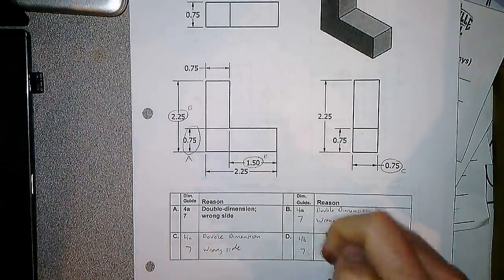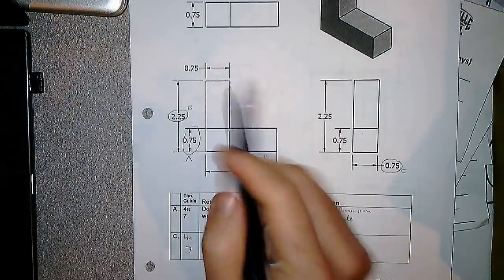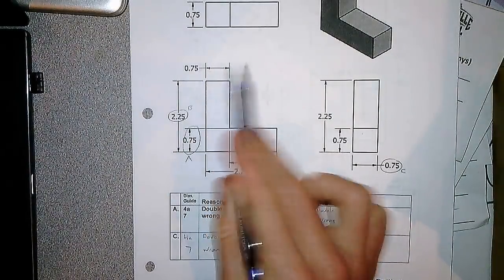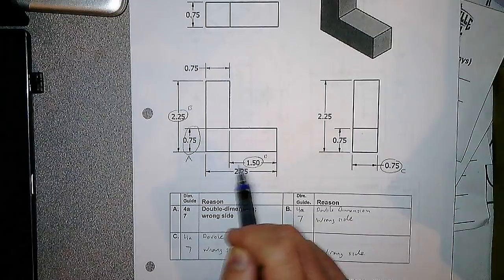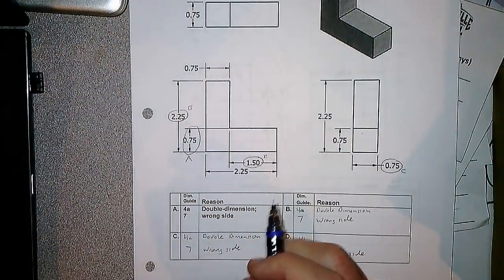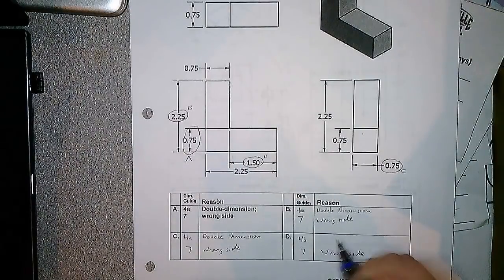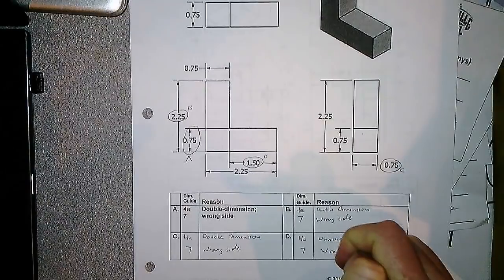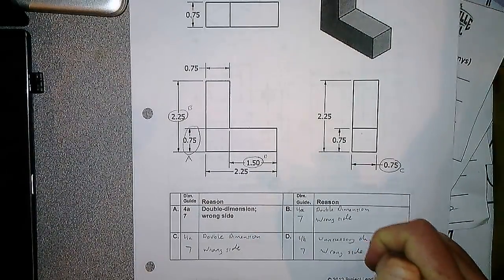Because you already have the overall dimension and the 0.75 here, you don't actually need this 1.5. It's an unnecessary chain dimension, and so I'll just call that an unnecessary chain.